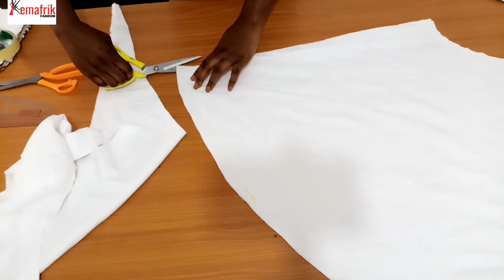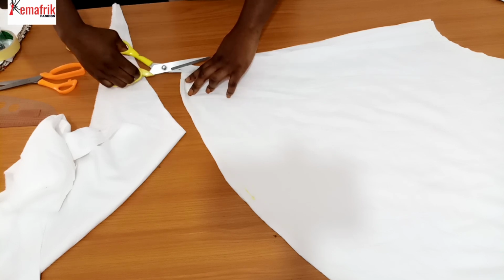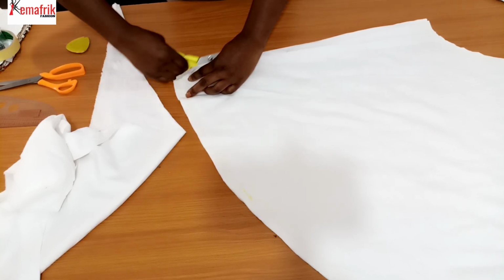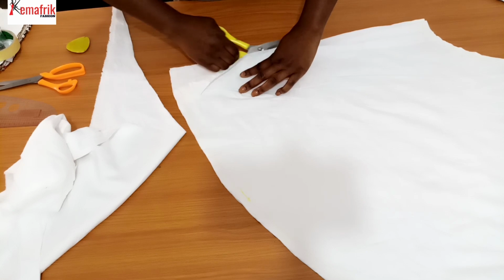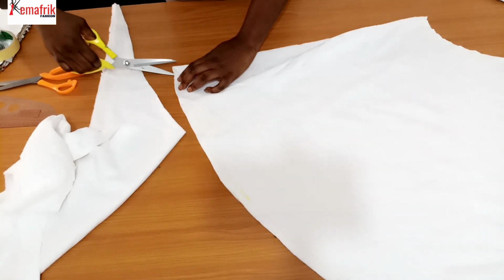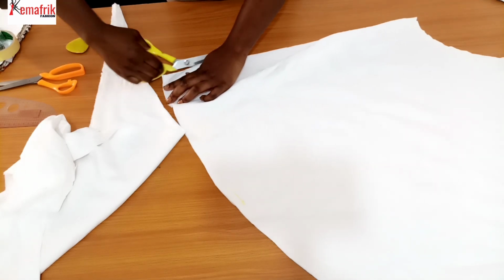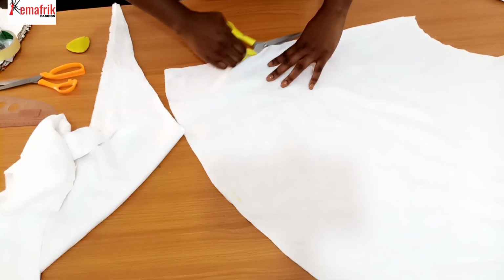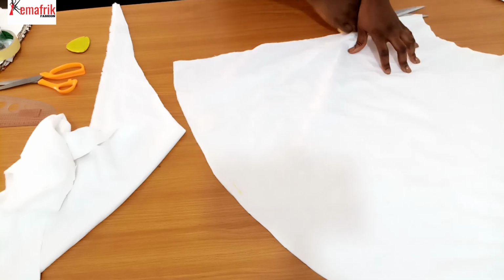For this shirt, I made use of 3 yards of fabric, and the sleeve took an entire 2 yards. Yeah, you heard me right. So I split open the closed end right there so that I can have 2 separate sleeves, and that's it with the sleeve really.